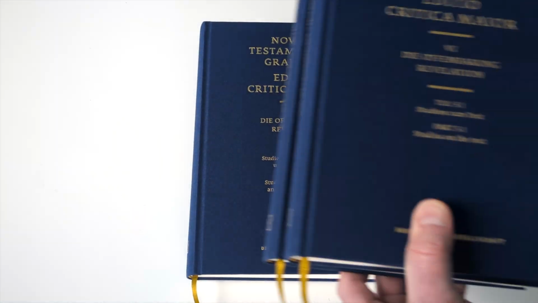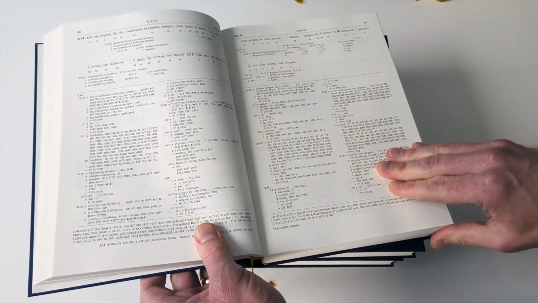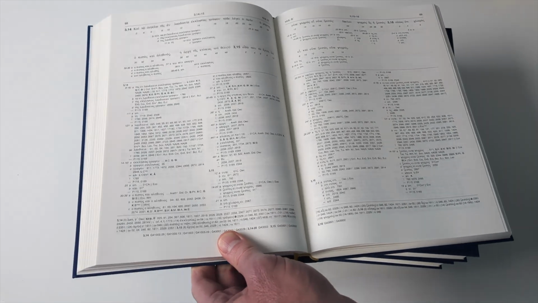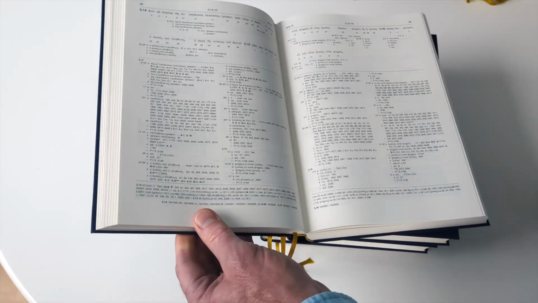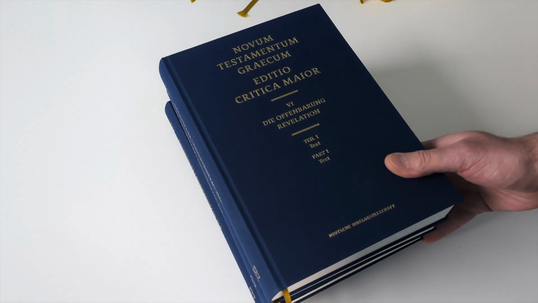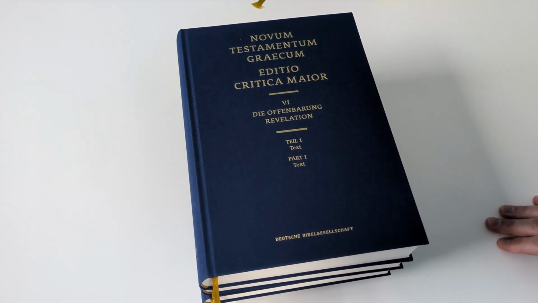Orthography in the edition itself, there's 95 changes in orthography compared to the Nestle-Aland, and lots of different punctuation. Those won't be carried over into the Nestle-Aland 29th edition, but a big congratulations to the editors in Wuppertal. And yeah, look forward to hearing what users have to say about it. That's all for now.